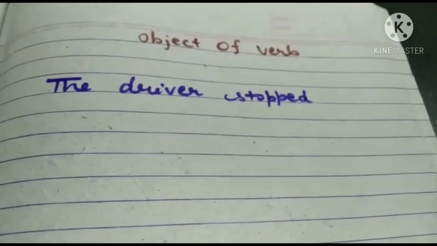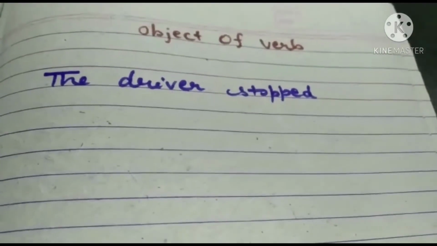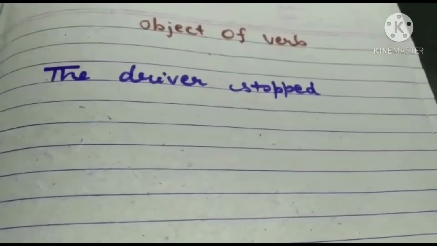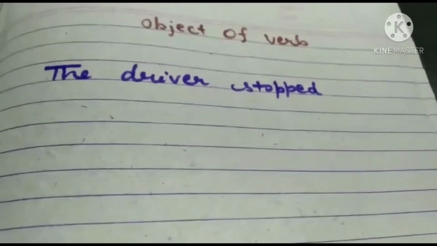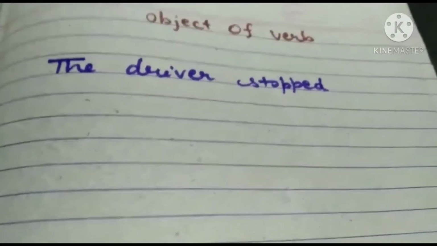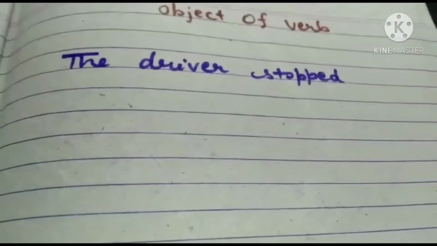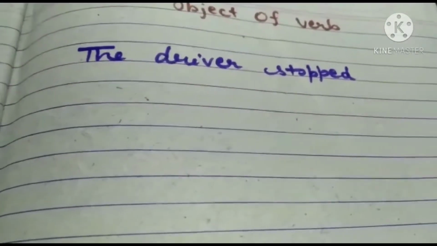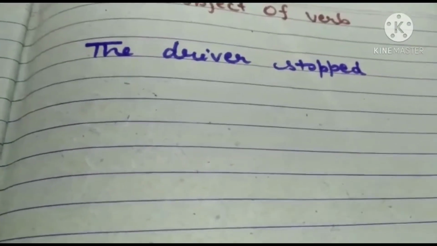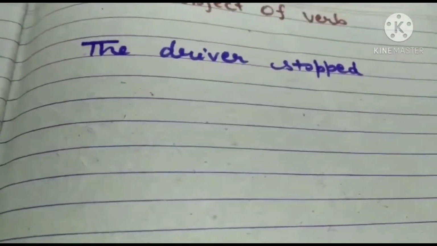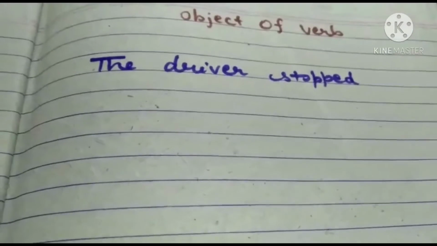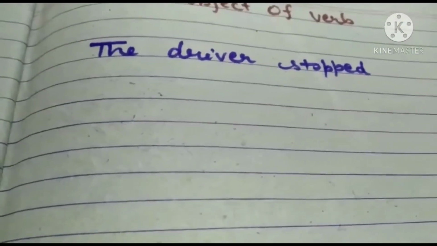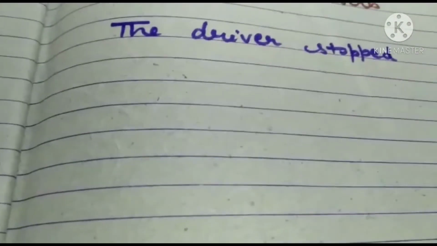Hello students, let's look at the object of a verb. Can you please read this sentence? "The driver stopped." What did you notice in this sentence? The sentence is incomplete. Why?